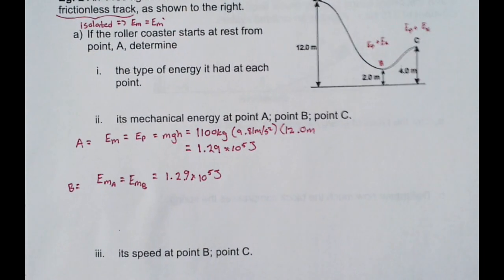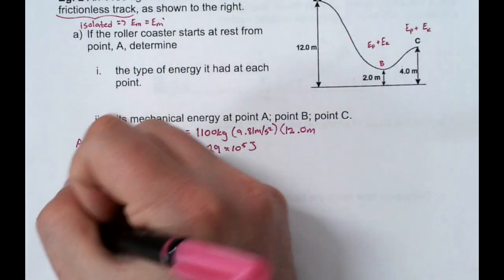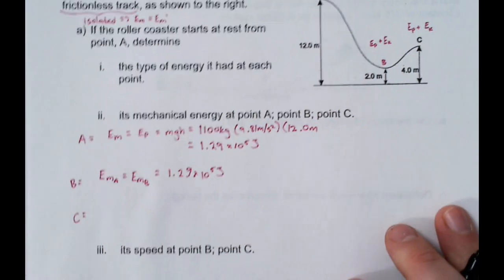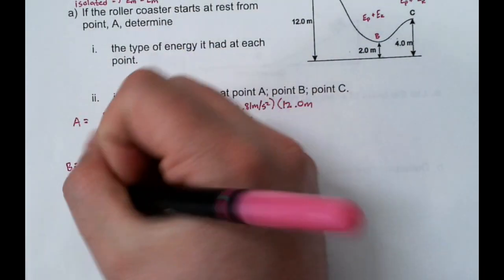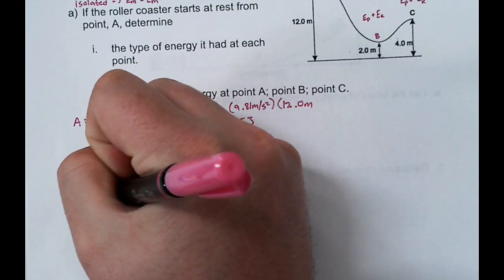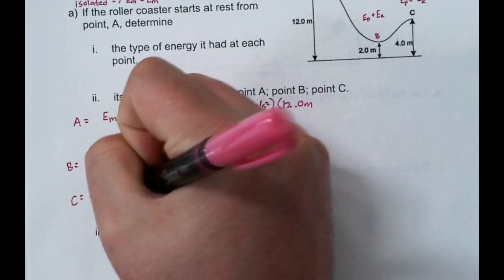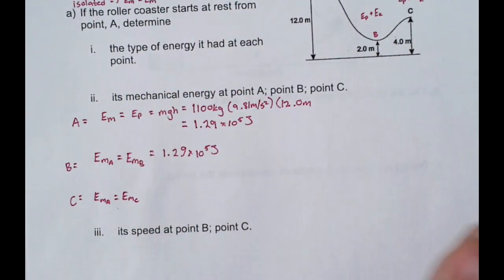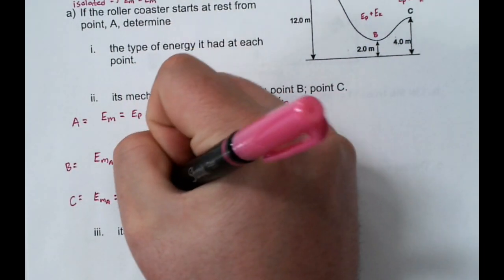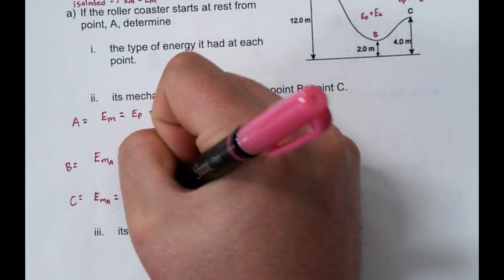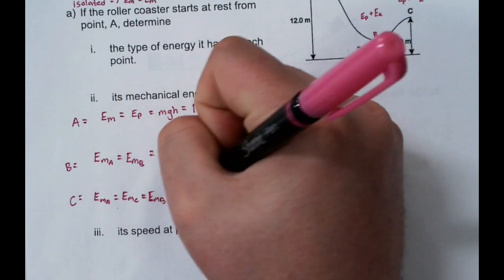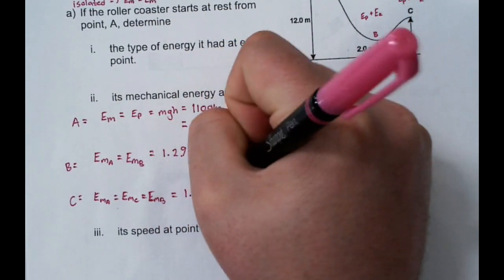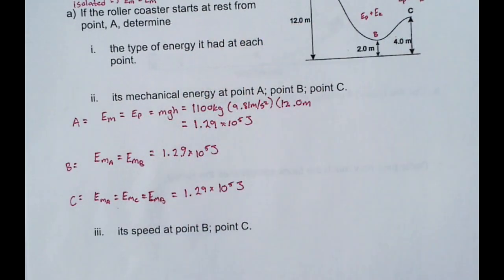And because again this is an isolated system, I'm guessing you're going to find out pretty easily what is the mechanical energy at point C. At point C, the mechanical energy of A is equal to the mechanical energy at C, which is also equal to the mechanical energy at B, which is equal to the mechanical energy at any point in the system, which is always going to be 1.29 times 10 to the 5 joules.